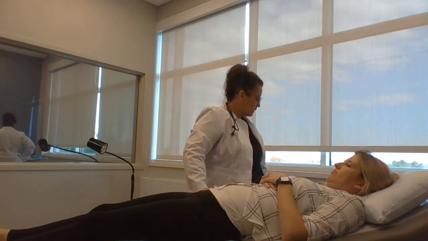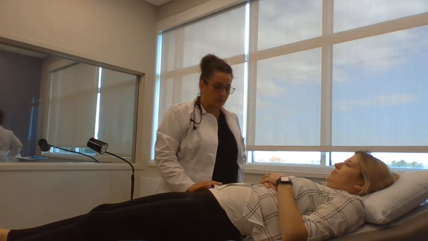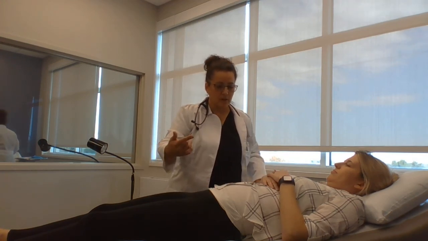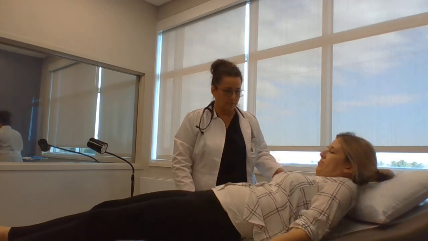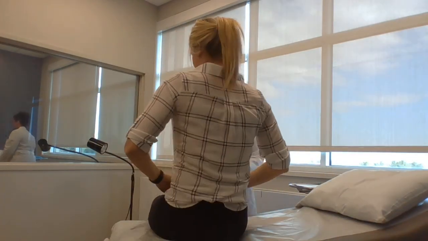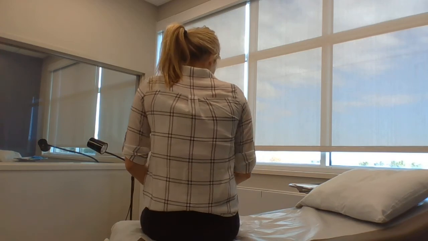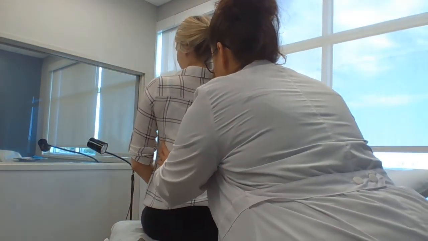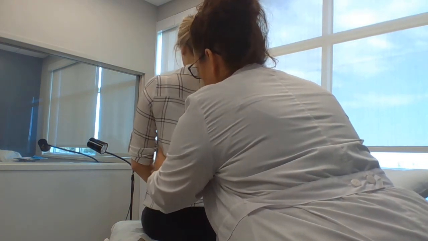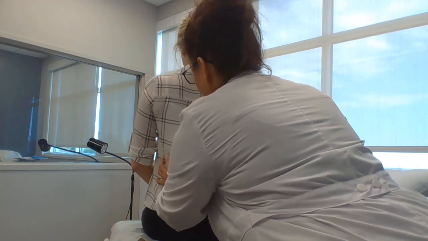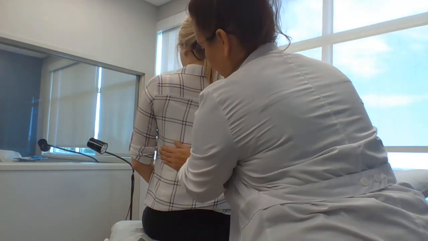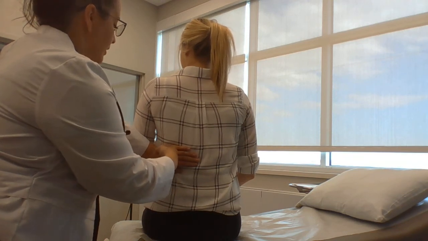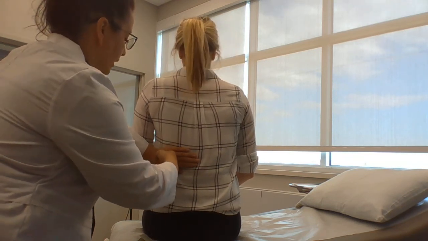And lastly but not least, we're going to assess the costovertebral angle for tenderness. So I'm going to have you sit up and put your legs this way. Okay. So this would be, I'm looking just below your rib cage here. Okay. And then I'm going to put my hand right here on your lower back. Mm-hmm. And then I'm going to just lightly tap with my fist. You let me know if you have any kind of pain at all, okay?